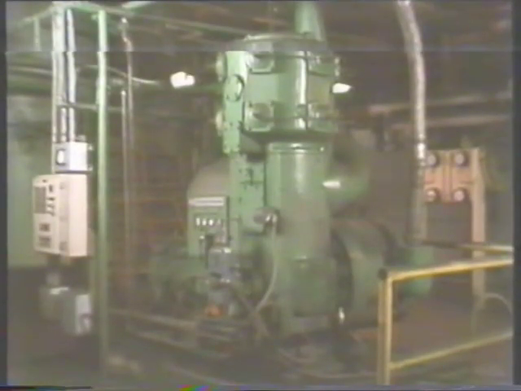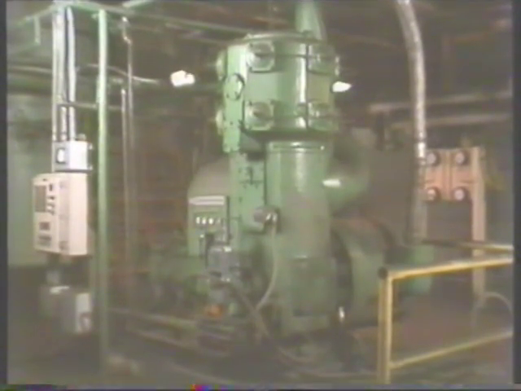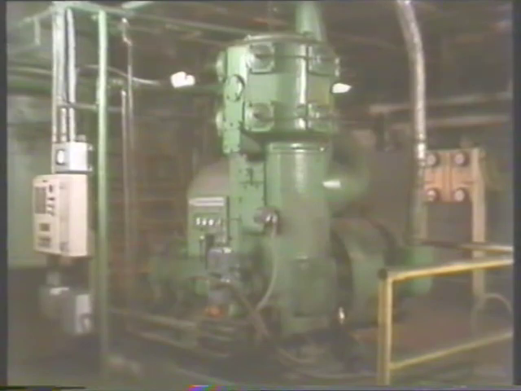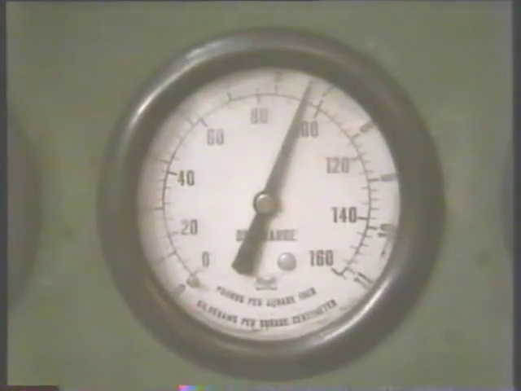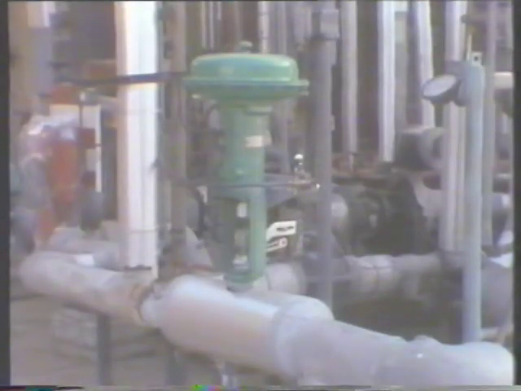Air is an example of a gas that's often moved from one place to another in a chemical plant by fans. Air and other gases are also moved by compressors. However, the function of most compressors is to increase gas pressure so that the gas can do work. For example, a compressor might be used to produce pressurized air that's used by air-operated valves, such as this one.